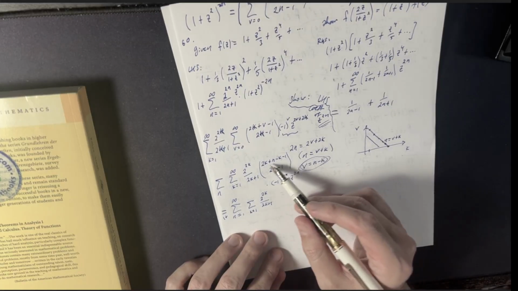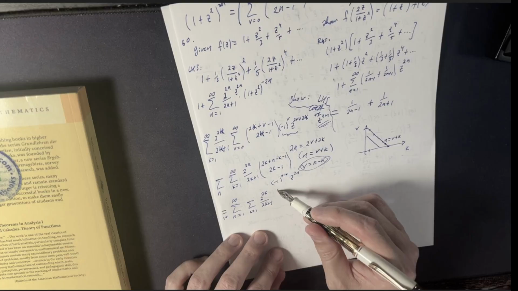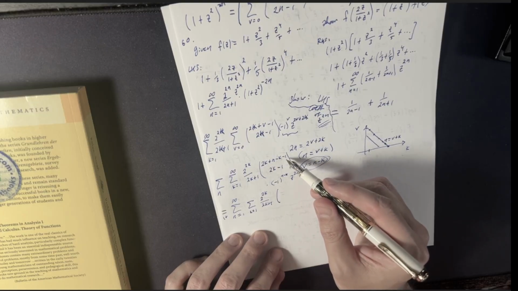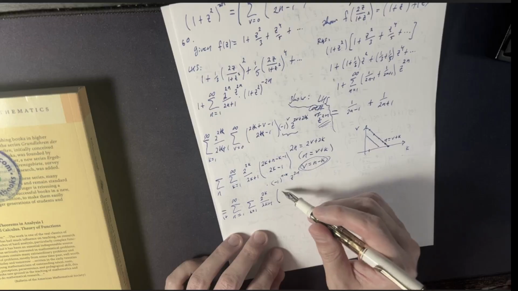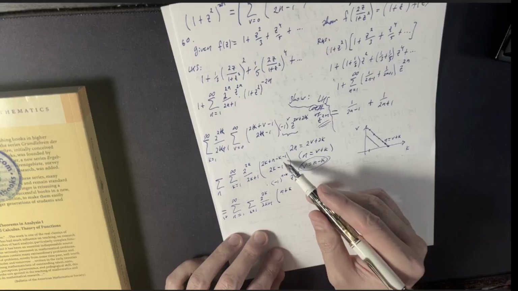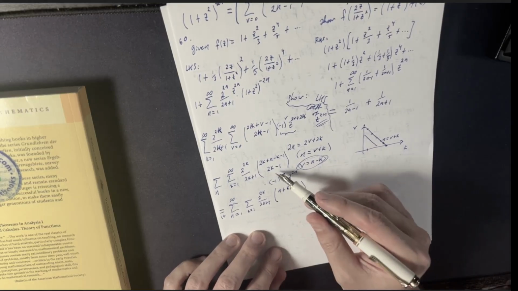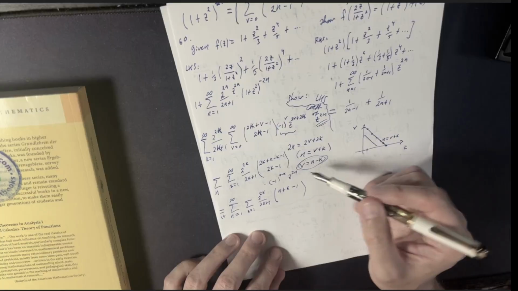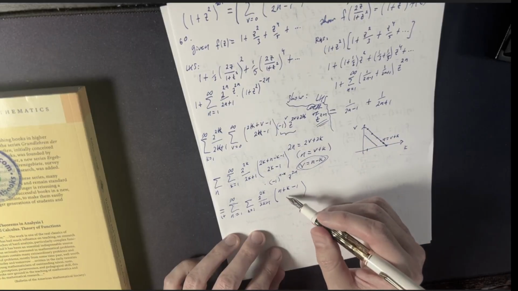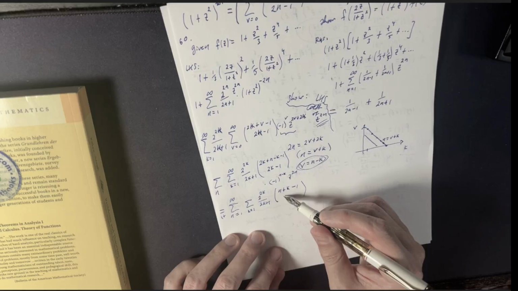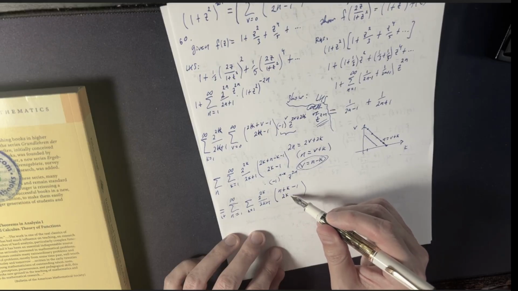So let's go ahead and complete this. Upstairs in your binomial coefficient looks like n plus k minus 1. And then downstairs, it's 2k minus 1, but I don't actually want it to look like that.